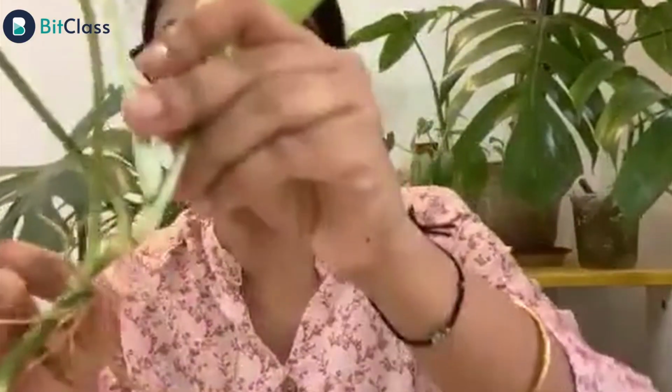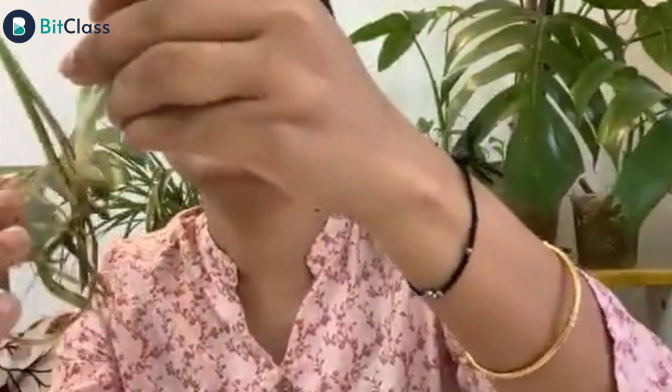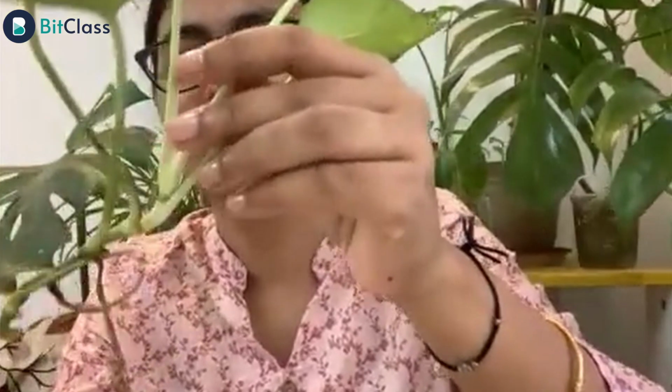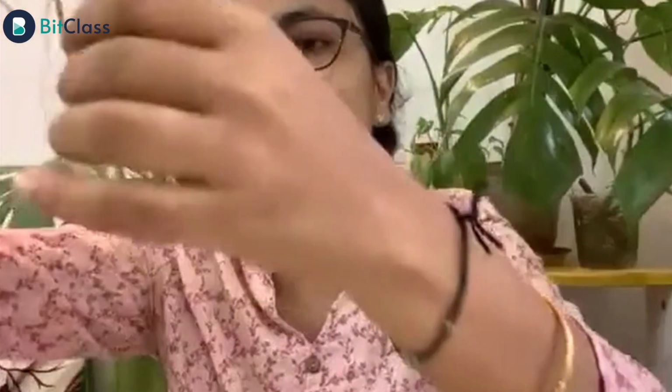So how do we take a cutting? For example, I asked people to bring a money plant, so that I can show them and they can see with their own sample as an example. So this is a money plant cutting I have, and it's been in water for some time, and this is the root which it grew entirely in the water. So this is the root size.